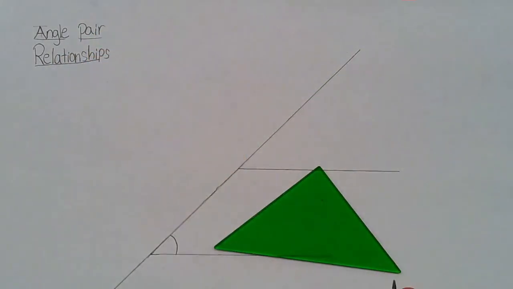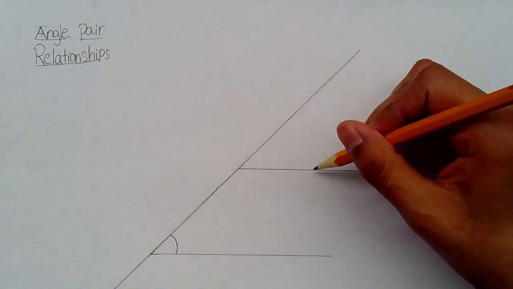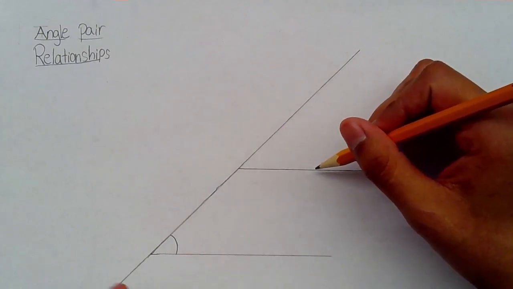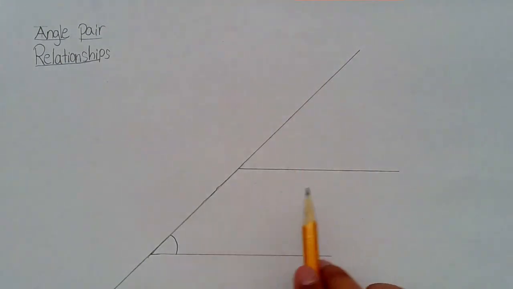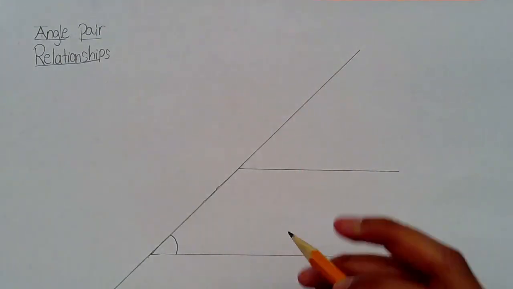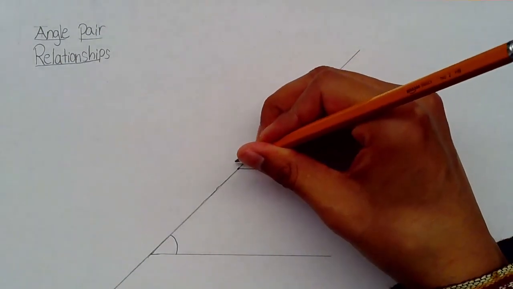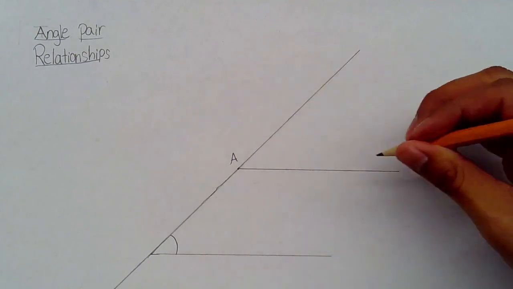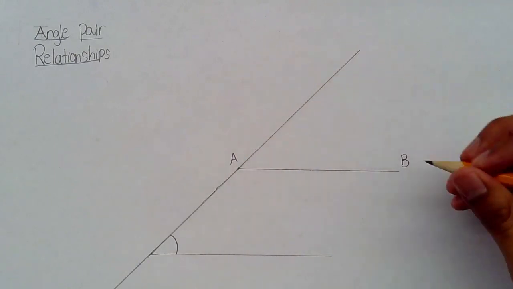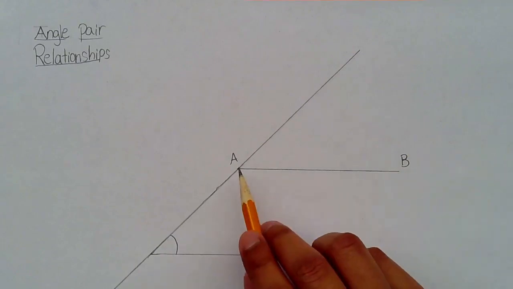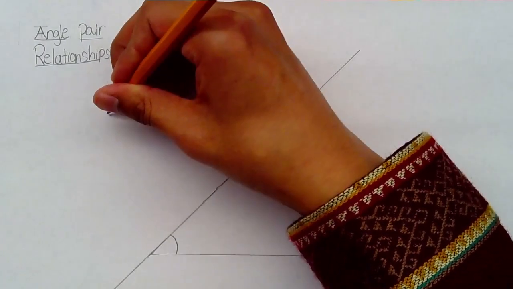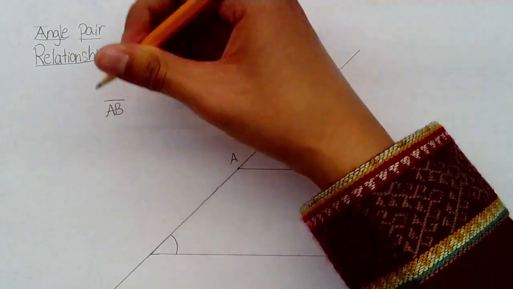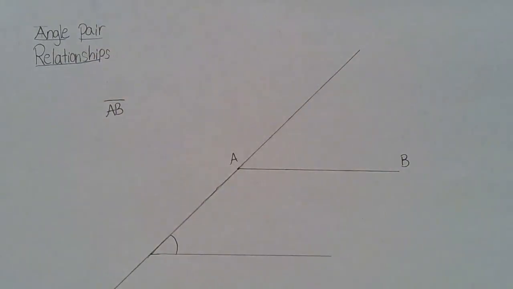Now, what the heck did I just do? Because I didn't rotate this triangle, this line segment right here, that I'm going to title A and B. So if I want to talk about this line segment up here, I'm going to call that side AB, or segment AB.